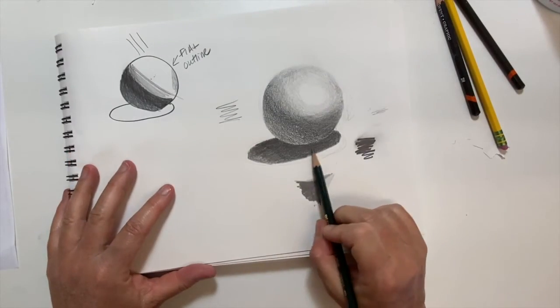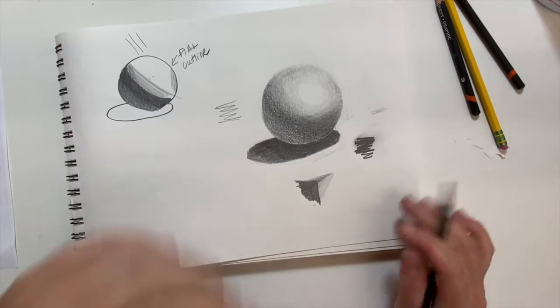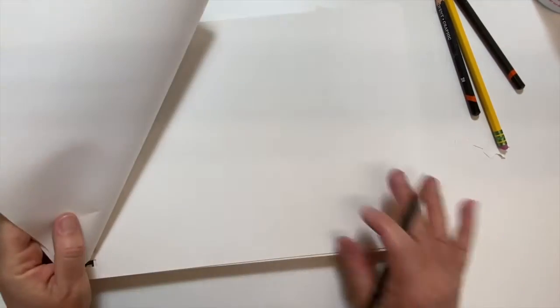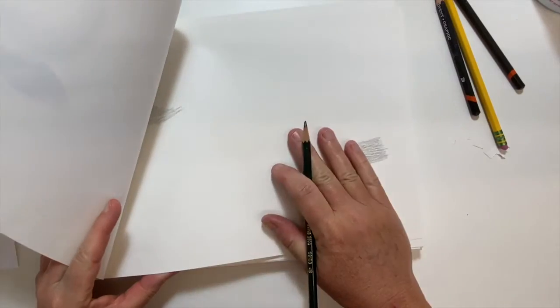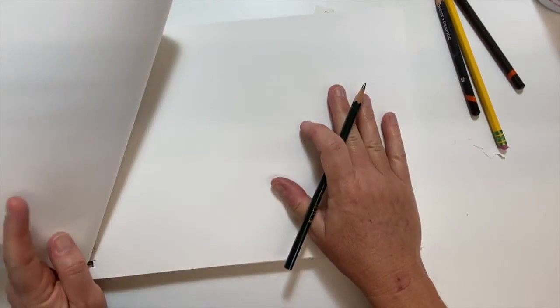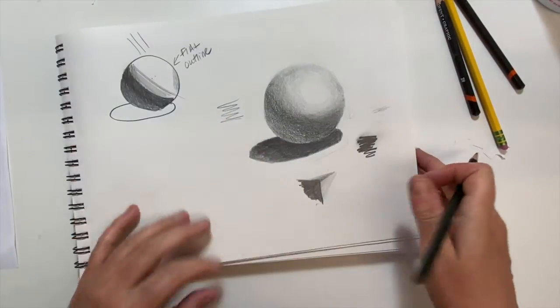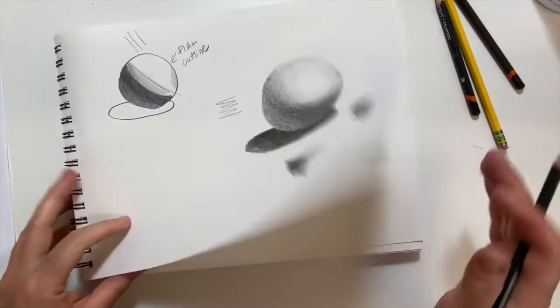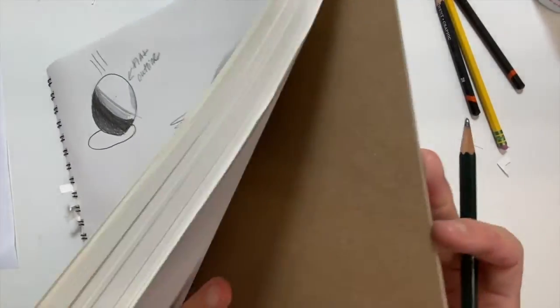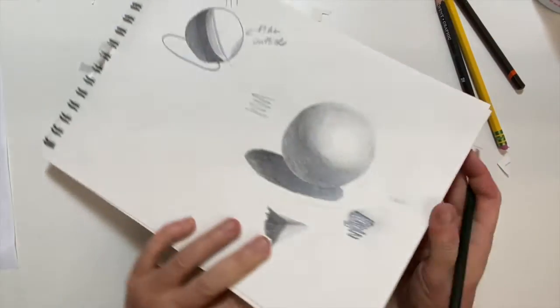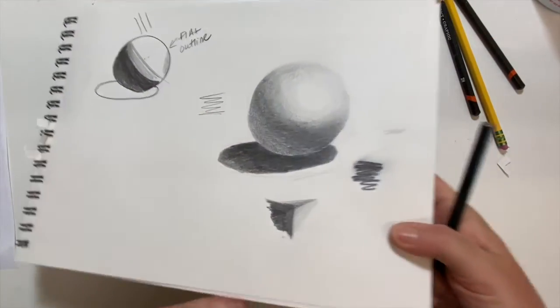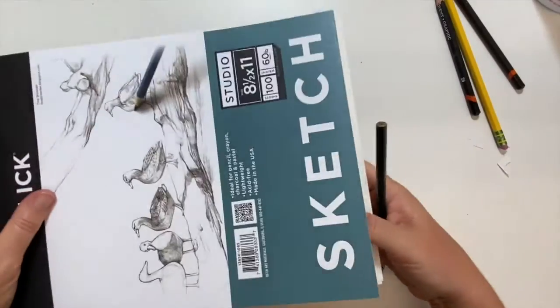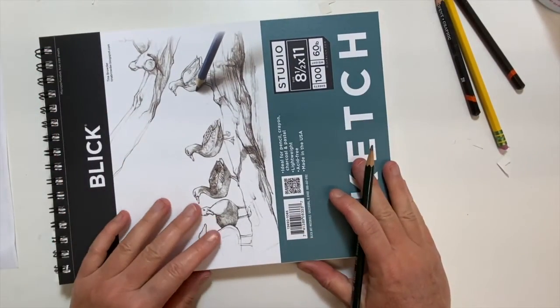So as you start pushing down a little bit harder, just realize that you may want to use the next paper for practice and then skip to the next one, or you can always start from the back for projects, tear them out as you need them, all of that. But I just wanted to warn you, this one is much worse because it's much lighter weight paper, 60-pound paper. Most of the better weight drawing papers are closer to 90 pounds. So, a little more lesson on materials.